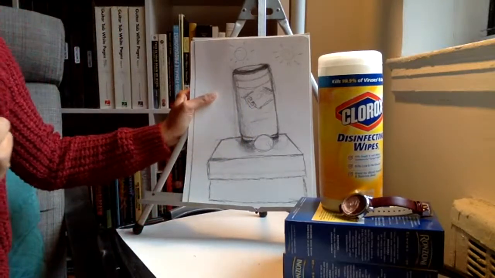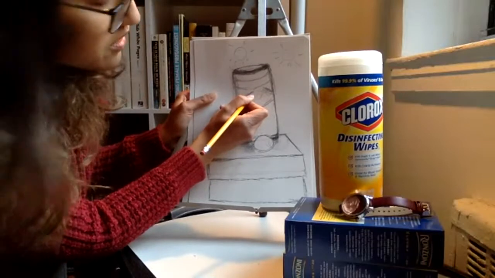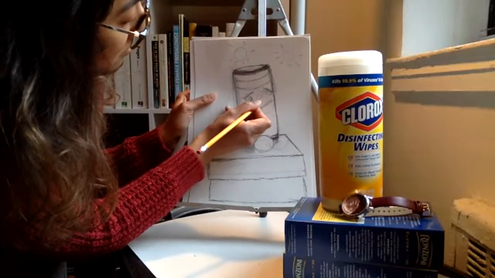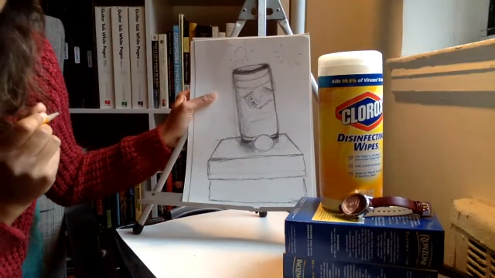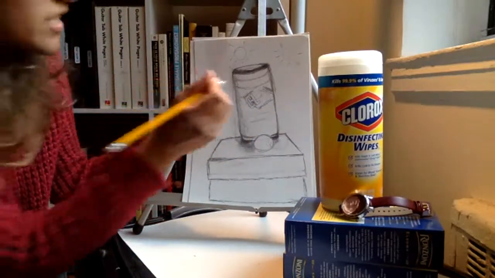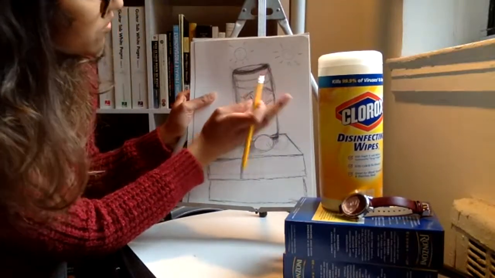Okay, so it kind of looks like the C of the Clorox wipe. See the L. It's the L right there. If everyone can kind of see that, putting those details in. Erasing the sketches as I go along.